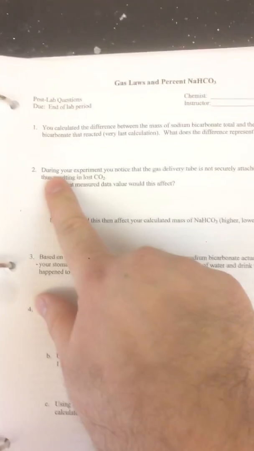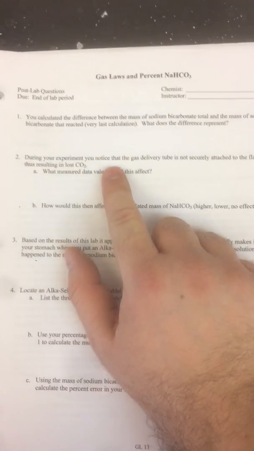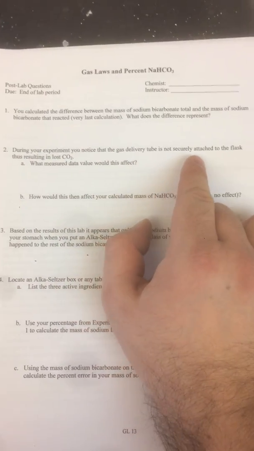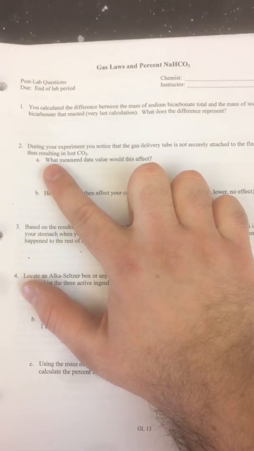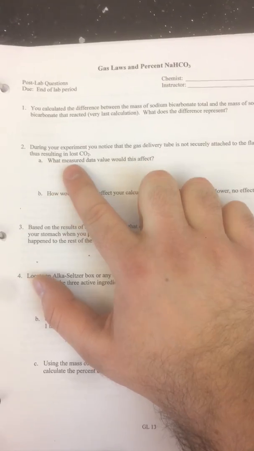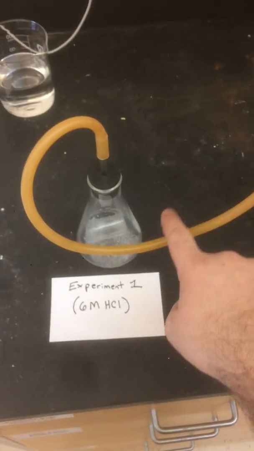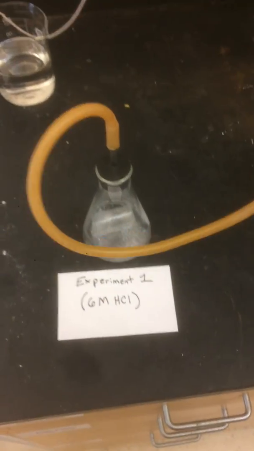One of the questions here has to do with error. It says, during your experiment, you notice that the gas delivery tube is not securely attached to the flask, thus resulting in lost CO2. So basically this is airtight, and this is asking, what if it's not airtight? What if some air leaks out? There's a lot of places air can leak out here.